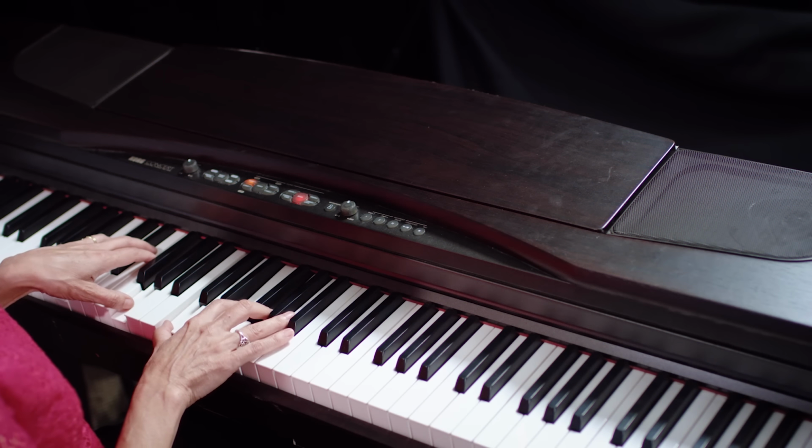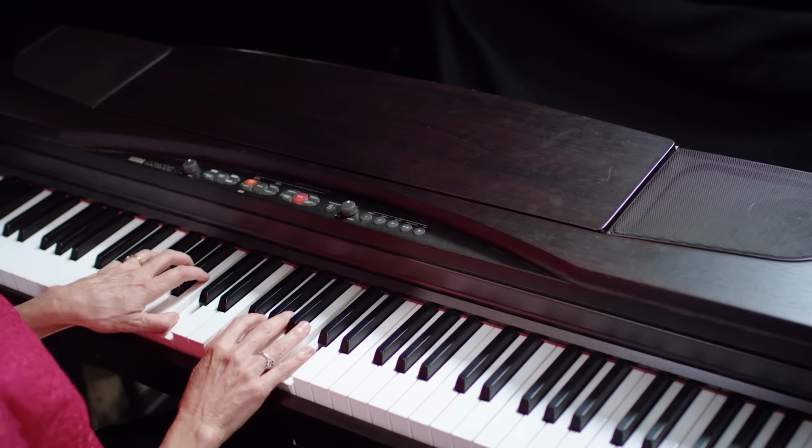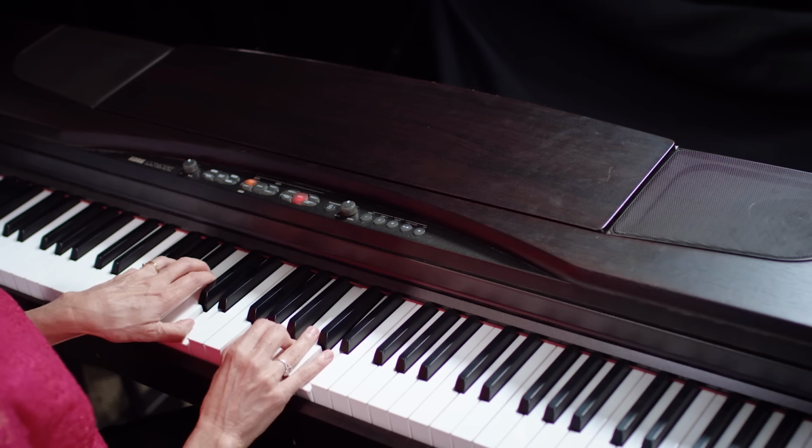You probably know a few songs that use those three chords: the 1 chord, the 4 chord, and the 5 chord. The 1 chord is built on Do, and the solfege is Do, Mi, Sol. The 4 chord is built on Fa, and the solfege is Fa, La, Do. And the 5 chord is built on Sol, solfege is Sol, Ti, Re. Let's talk about each of these chords.